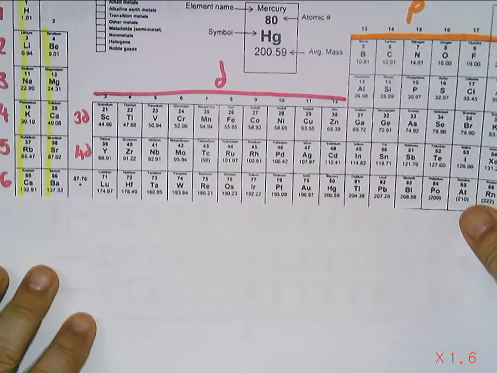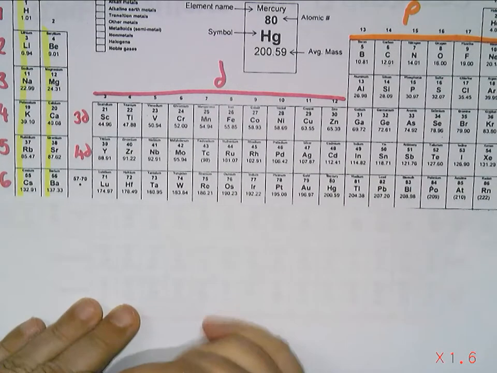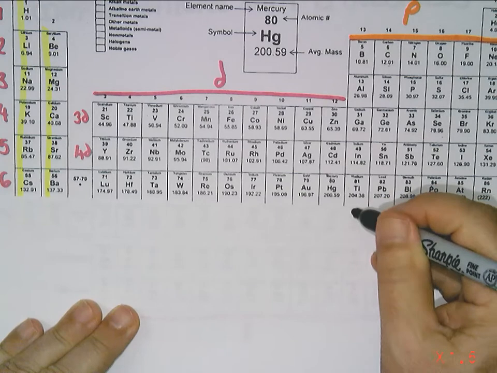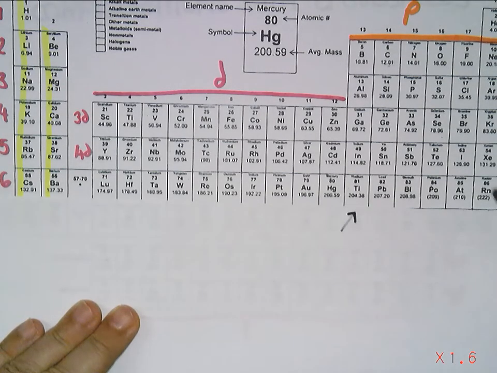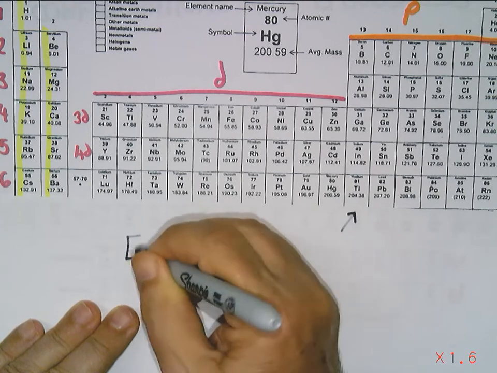Okay, so let's do the configuration. There's the thallium, Tl. I have to look at the end of the previous row, and I see a xenon there, Xe. So this has got a xenon core.